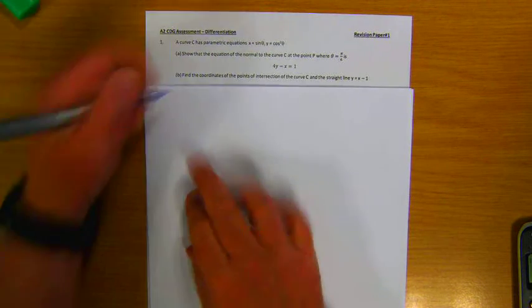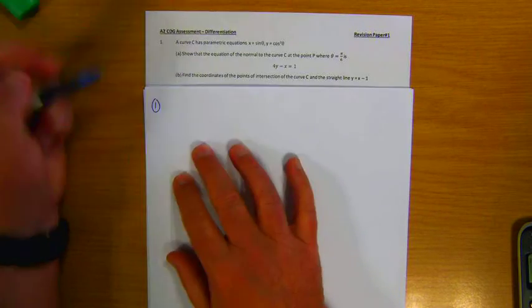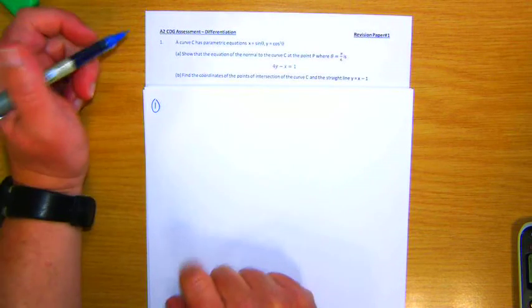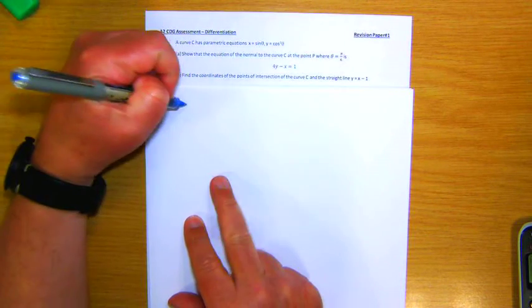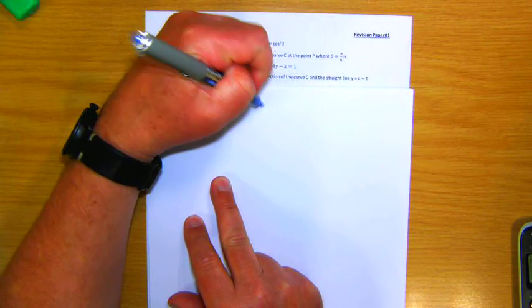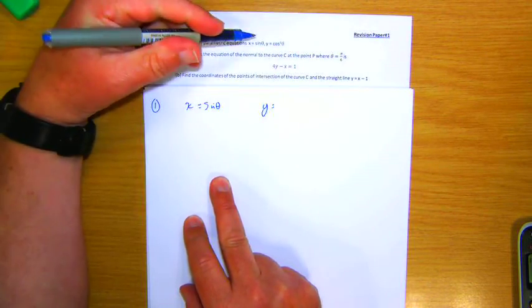Right, let's take a look at these differentiation questions then. So question 1, a curve has parametric equations x equals sine theta and y equals cos squared theta.